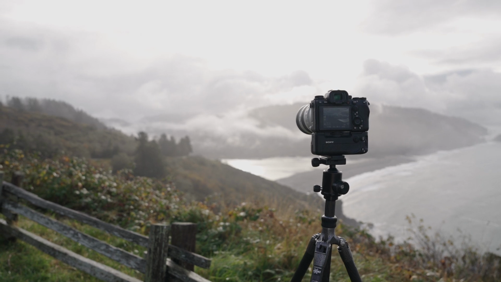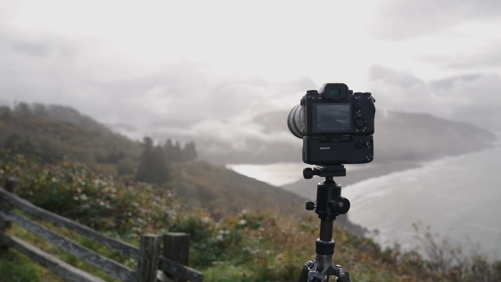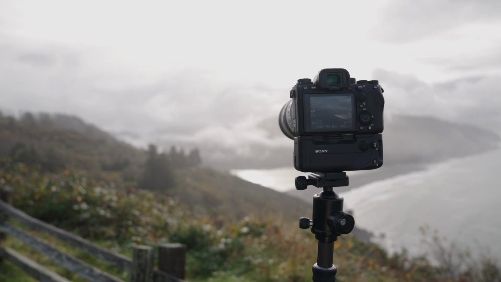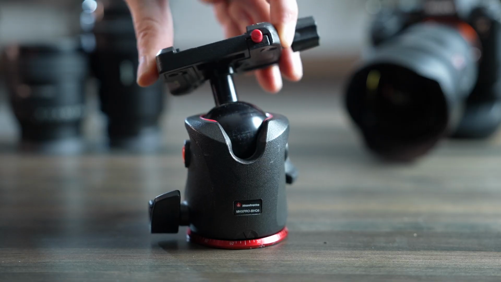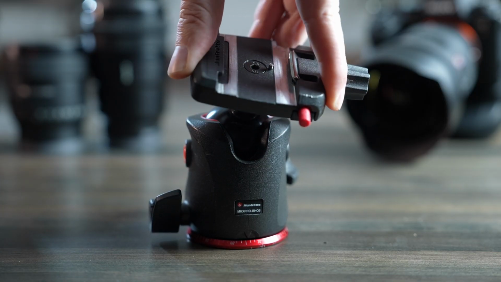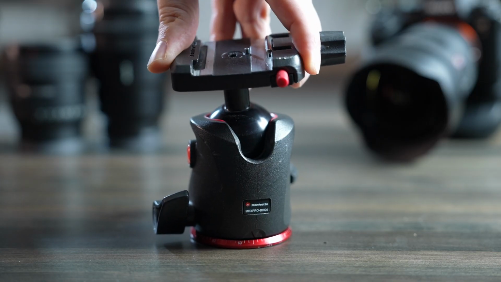You also want to make sure that you have a sturdy tripod. And a tripod really, it doesn't matter what brand or manufacturer you have, you just want to make sure that it's stable and that you have a ball head. And a ball head is great because it allows you to move the camera in such a way, so if you have to reposition the horizon or you just want to get a really nice angle, a ball head really allows you to do that.